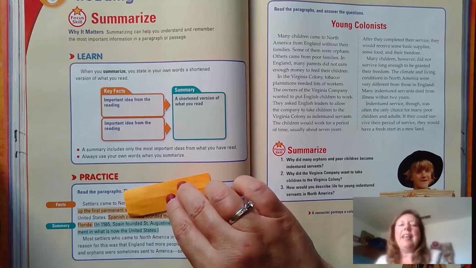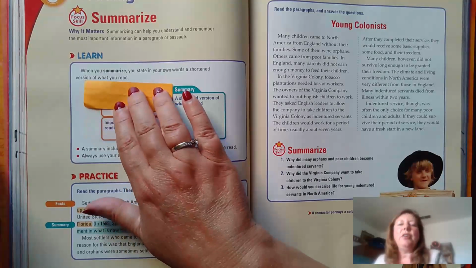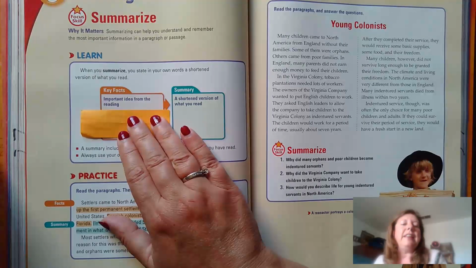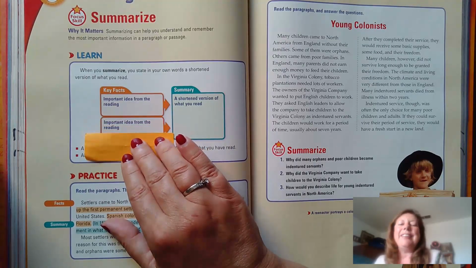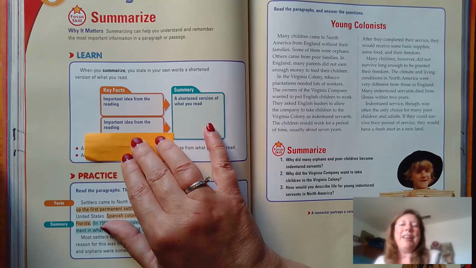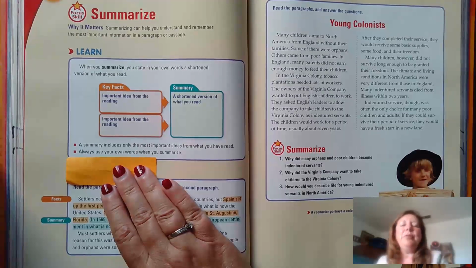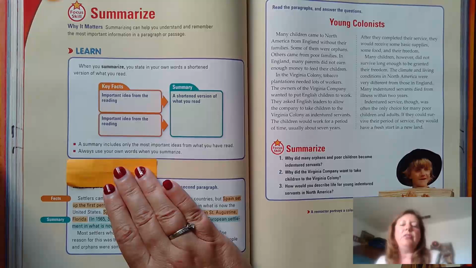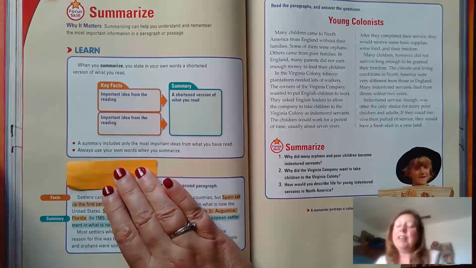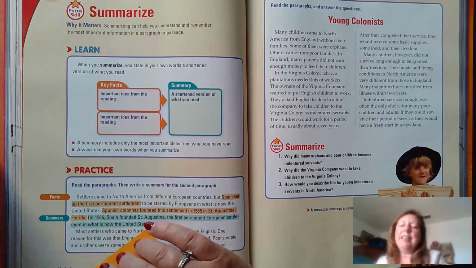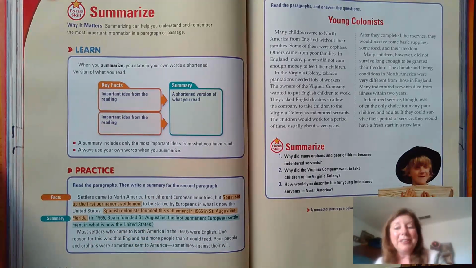Okay, so it says learn. When you summarize, you state in your own words a shortened version of what you read. Key facts: important ideas from the reading. Another key fact, important idea from the reading, pretty general right there. And then summary: a shortened version of what you read. It says a summary includes only the most important ideas from what you have read. Always use your own words when you summarize. And you're like, oh, but this sentence says it so perfectly. No, we need to learn to paraphrase. Otherwise, it becomes what we call plagiarism. So we don't want to do that.